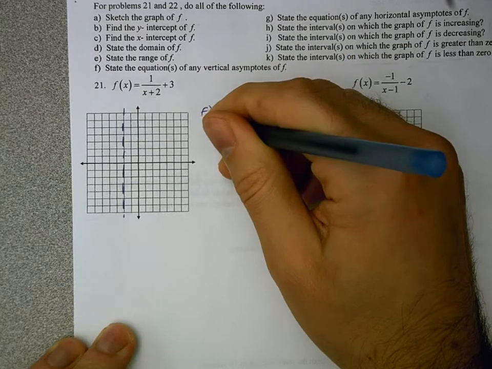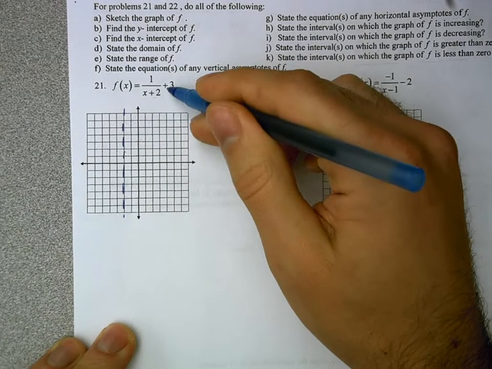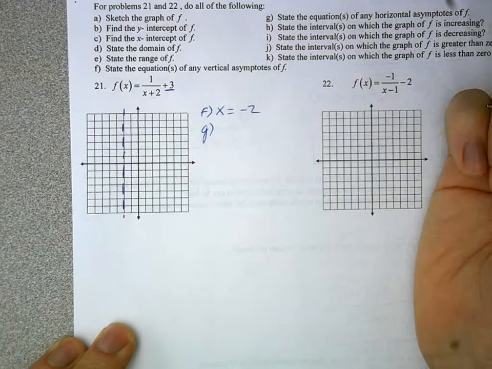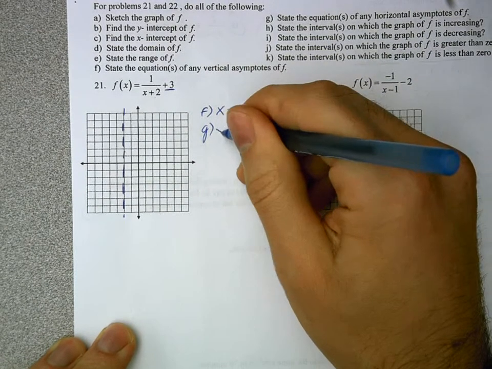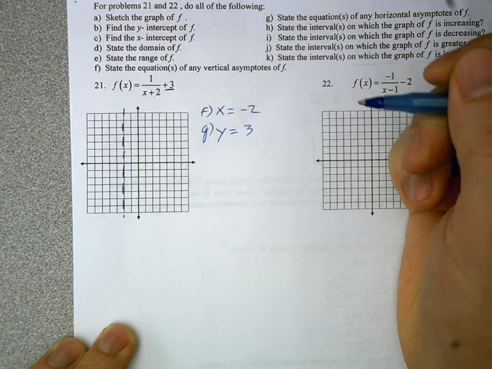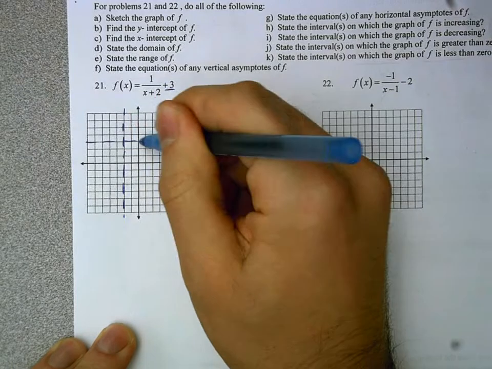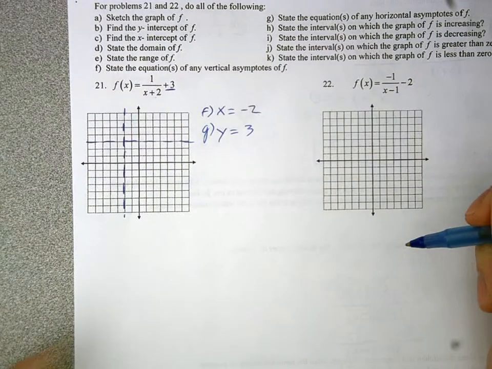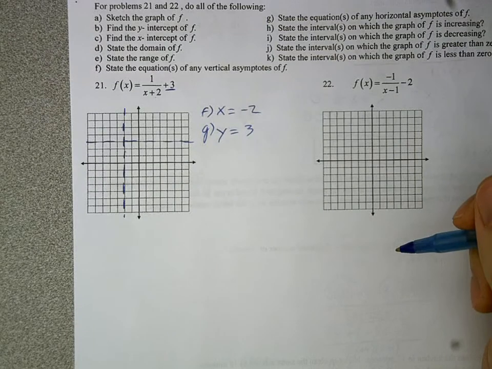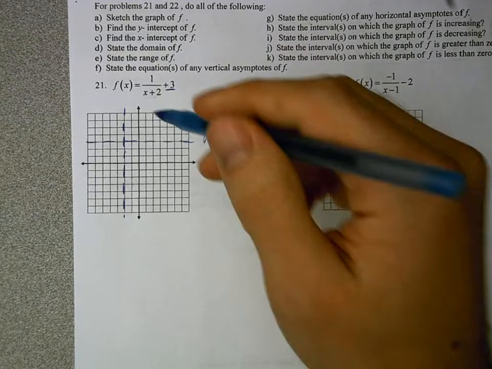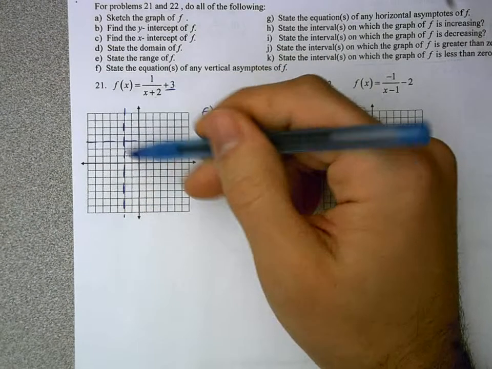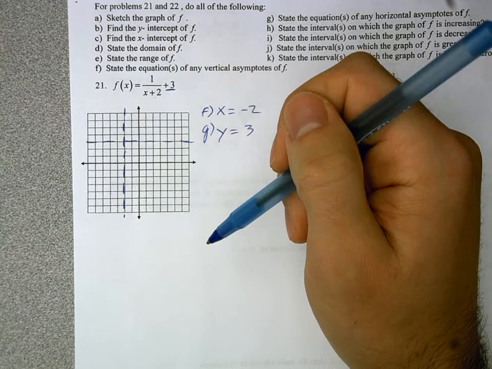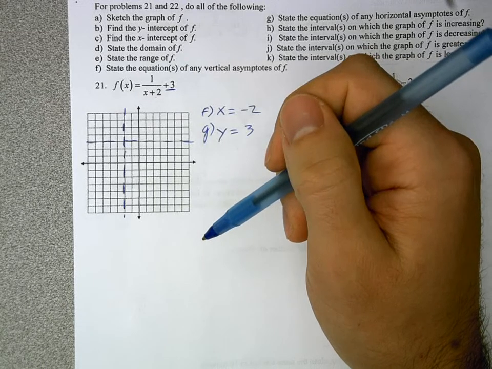G asks for any horizontal asymptotes. That's always this value right here. Y is equal to 3, the k value. There's my two asymptotes. That might be enough for you to be able to figure out which of the options on the multiple choice test is correct. But often there might be one that's like here and here, and another one where they're in the opposite quadrants. So you're probably going to have to plug in at least 1 point.